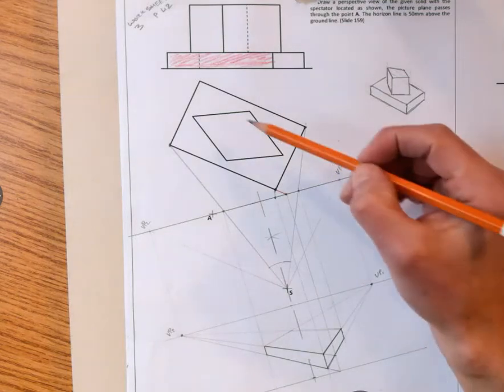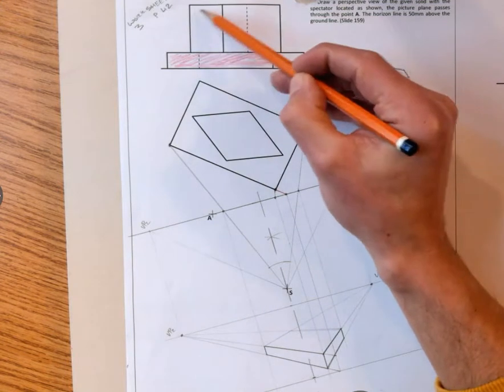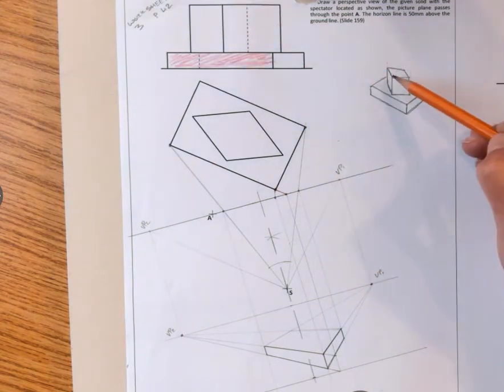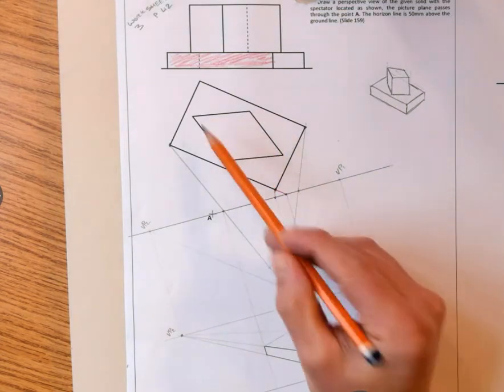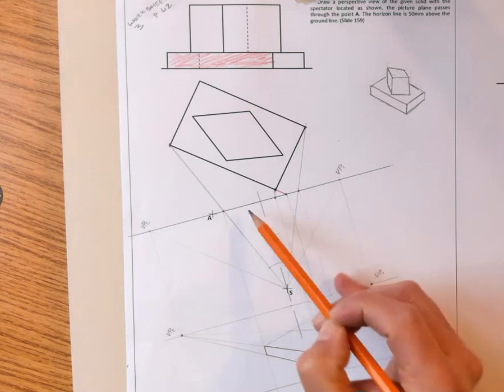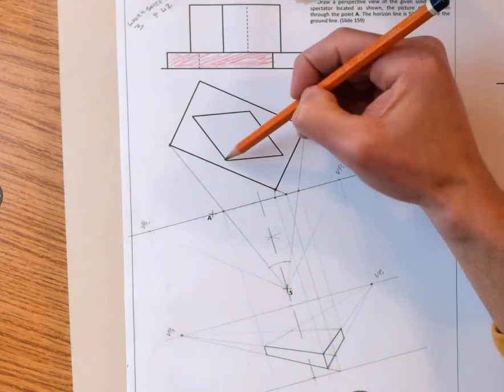The second part of this is quite tricky. We've got our diamond shape here in plan and elevation. In the 3D view, I've just done a little rough sketch out of it. There's two problems with this. First problem is that the diamond doesn't touch the picture plane anywhere. And then the second problem is that I can't use the normal vanishing points.